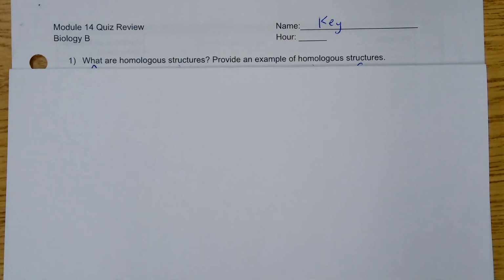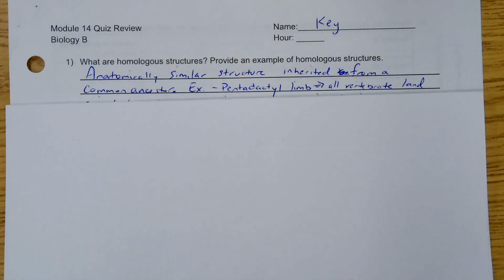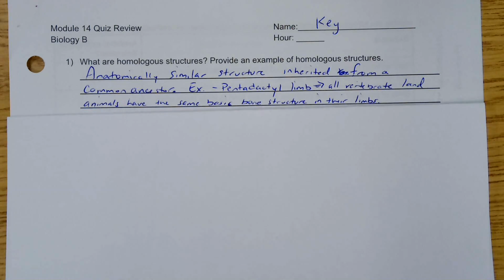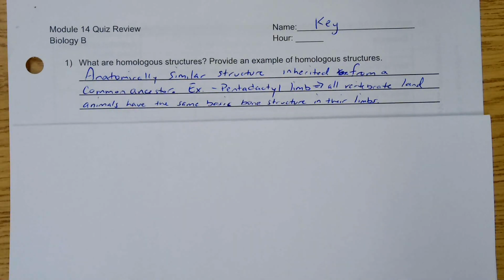So we're going to go through this question by question, starting with number 1, which is what are homologous structures? Provide an example of homologous structures. So a homologous structure is anatomically similar structure inherited from a common ancestor.